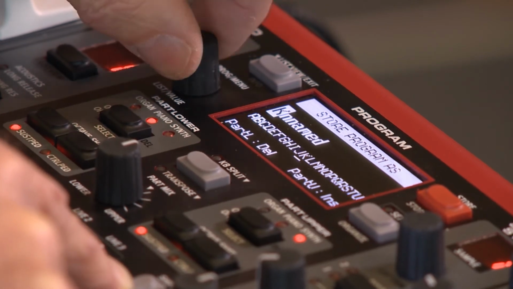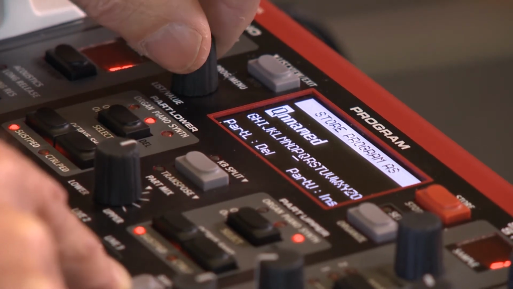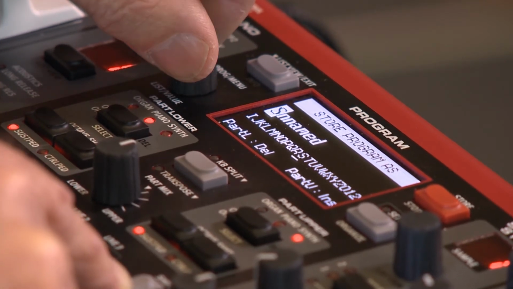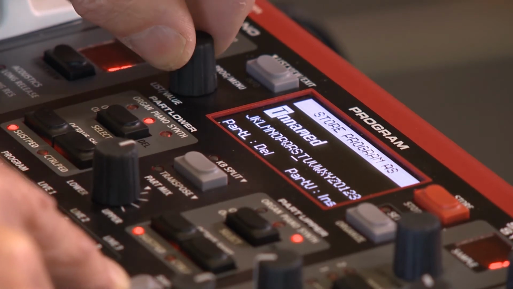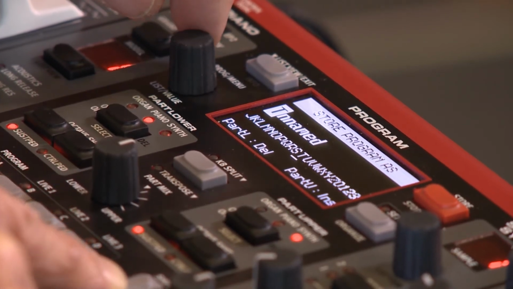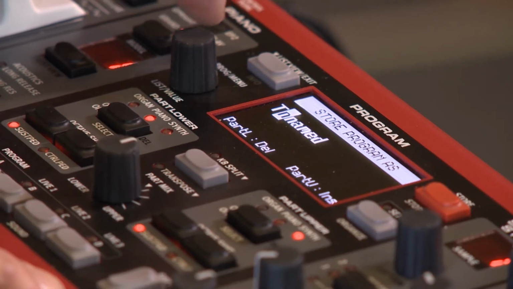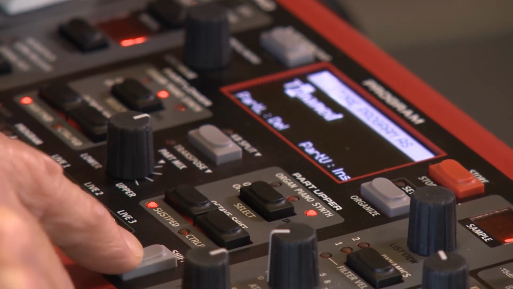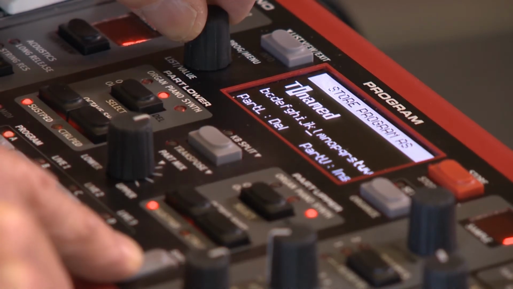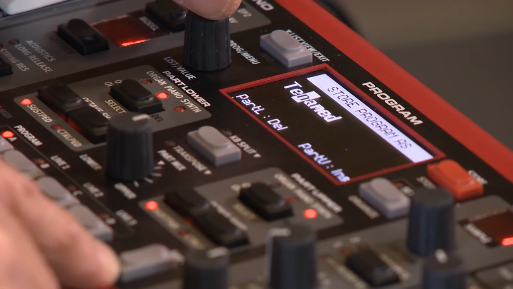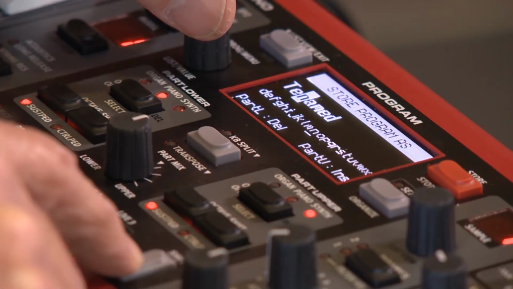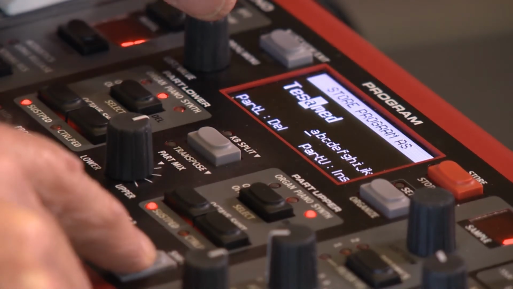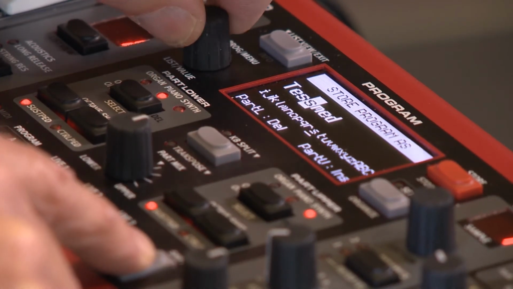So we're going to go all the way to the song. We'll just call it test song. Okay, so we'll go to the capital T and take my finger off the shift button, and that capital T will stay there. Hold the shift key down again and then go to a small e. Hold the shift key down again, find the small s, again find the small t.